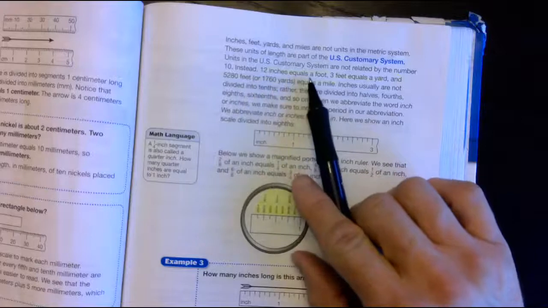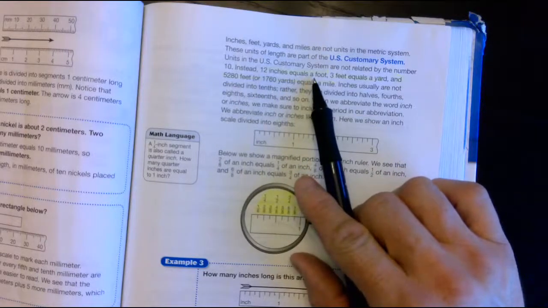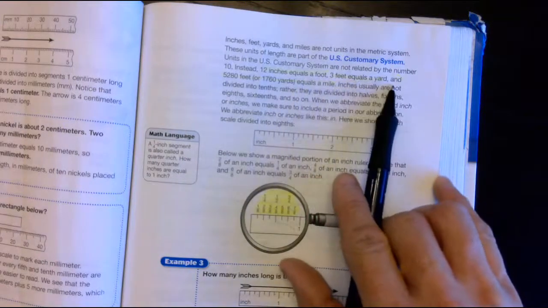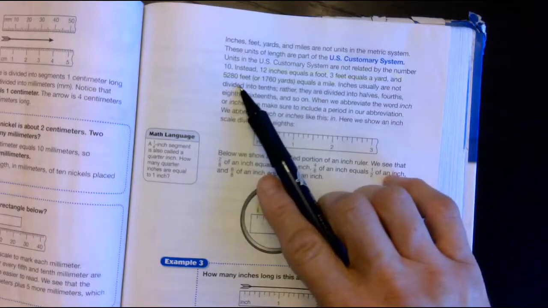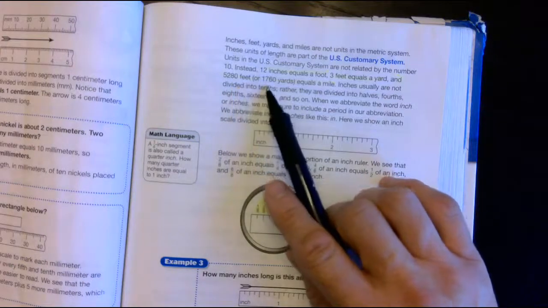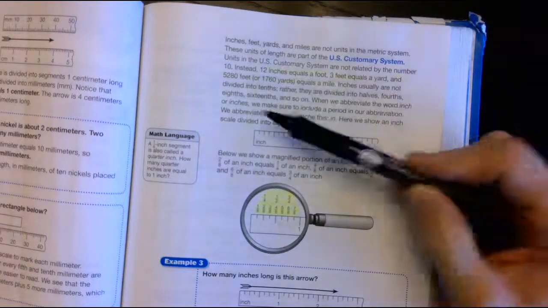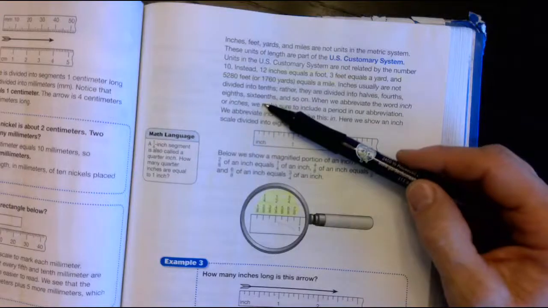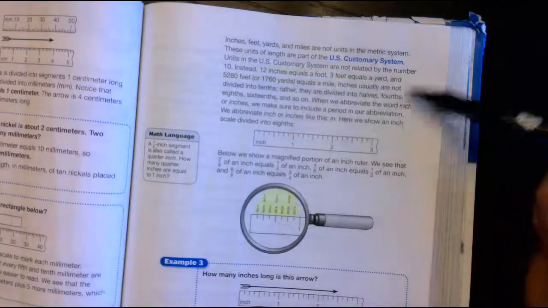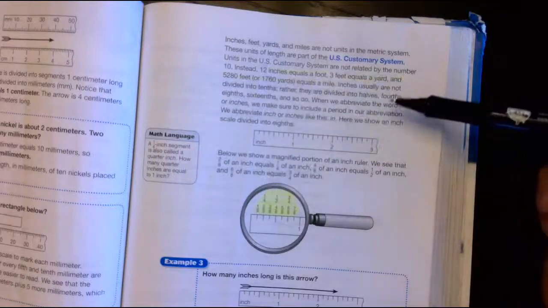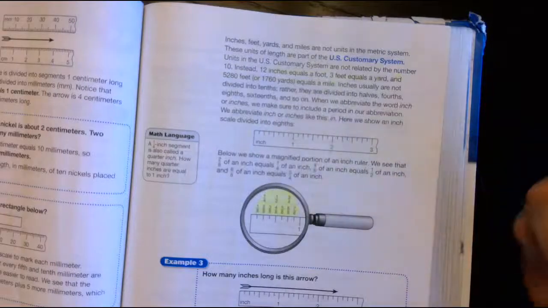Instead, 12 inches equals a foot. We need to memorize this. Inches, feet, 12. 3 feet equals a yard. And 5,280 feet, or 1,760 yards, equals a mile. Inches usually are not divided into tenths. Rather, they are divided into halves, fourths, eighths, sixteenths, and so on. When we abbreviate the word inch or inches, we make sure to include a period in our abbreviation. We abbreviate inch or inches like this, in. with a period.